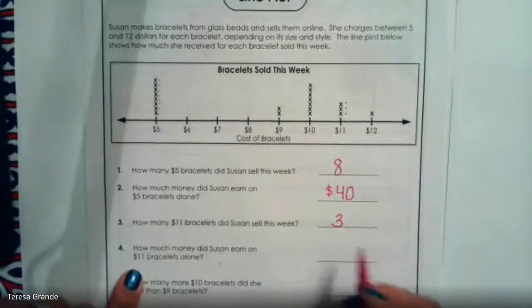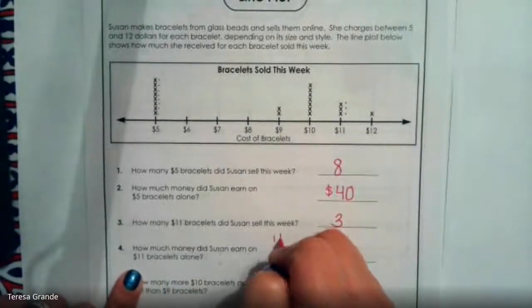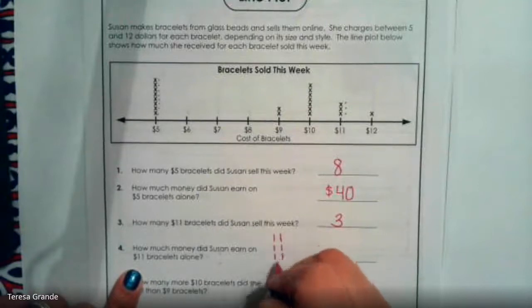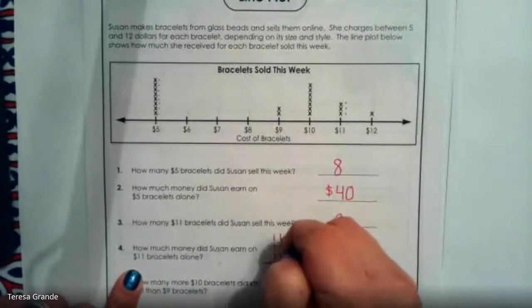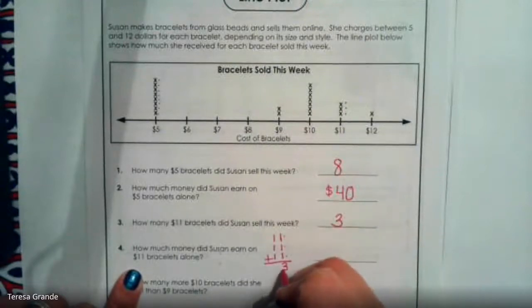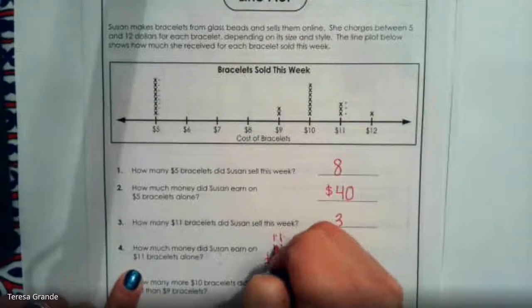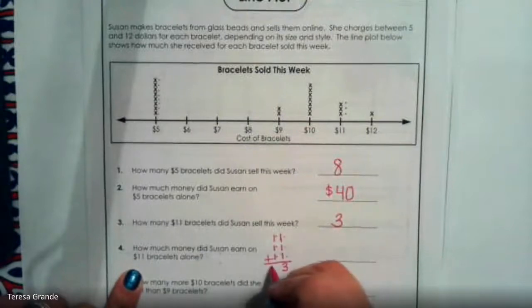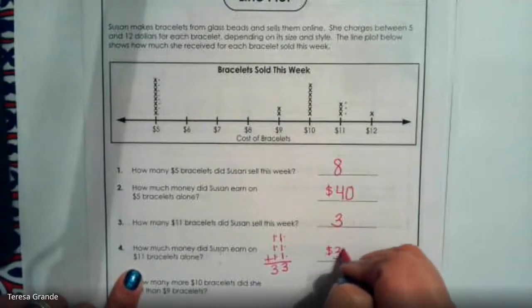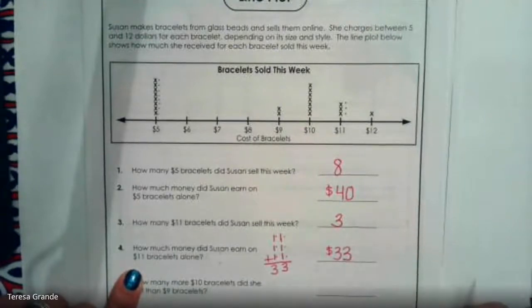So we need to add 11 how many times? Right, 3 times. 11 plus 11 plus 11 is 33. So she made $33 on $11 bracelets.